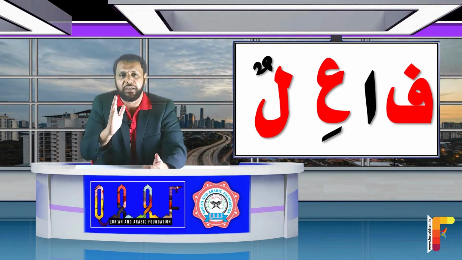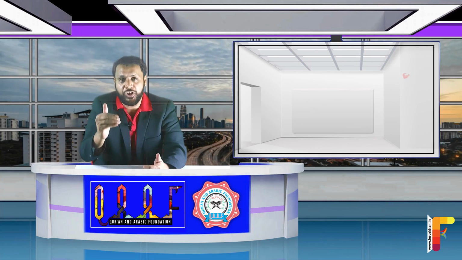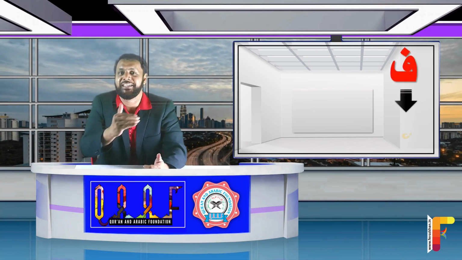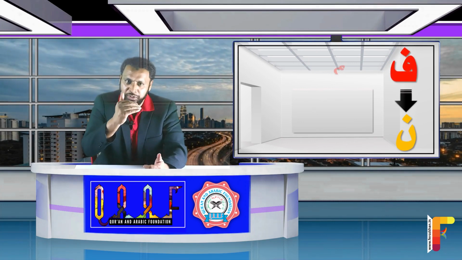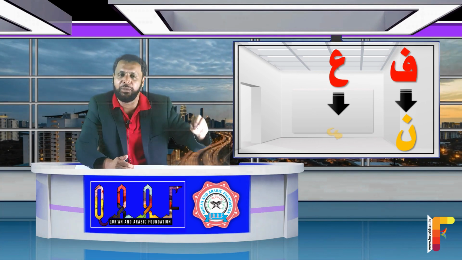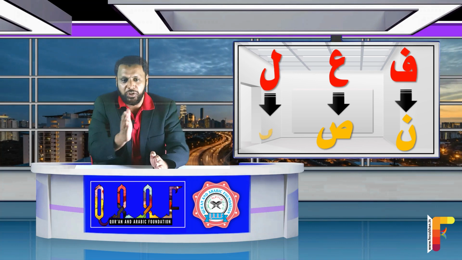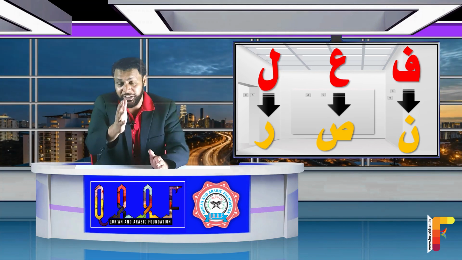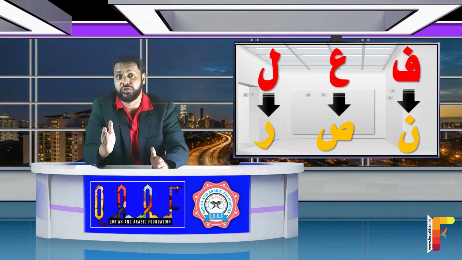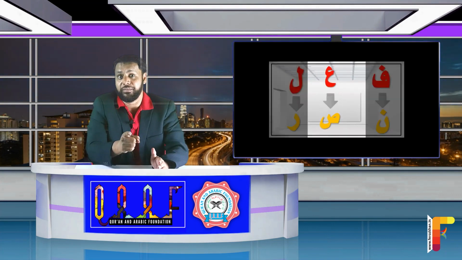So if I replace Fa, I have to put Noon instead of Fa, and instead of Ain I will put Sod, instead of Lam I will put Ra. So my word will become Noon, Sod and Ra. And of course, what's our pattern? The pattern is after the first root letter there should be an Alif.